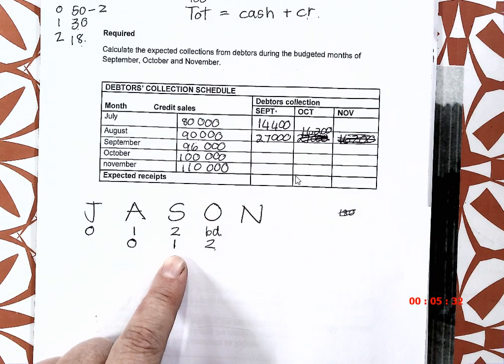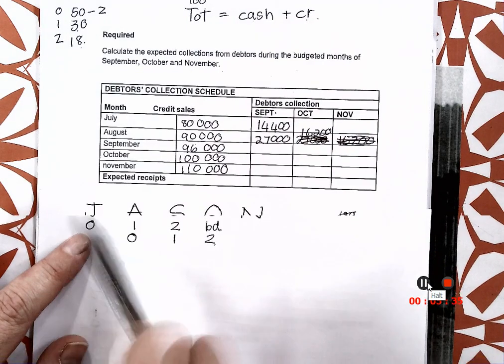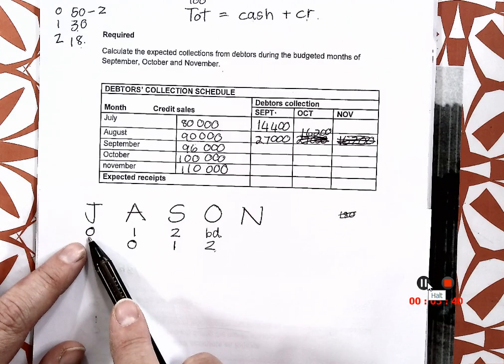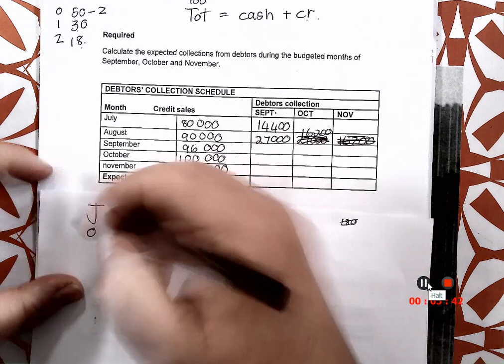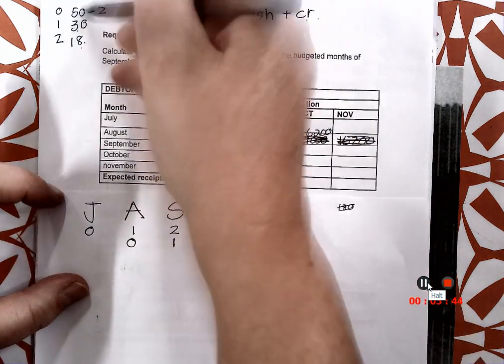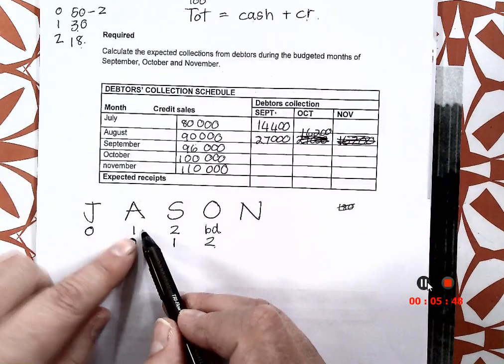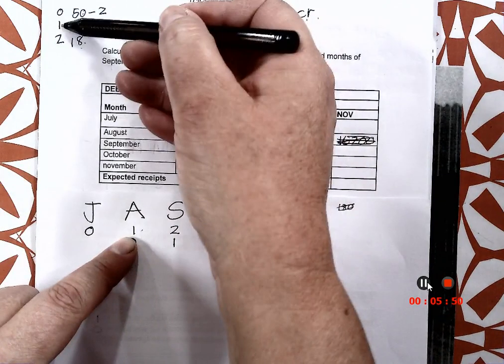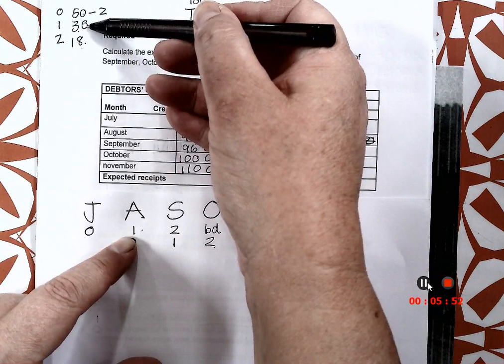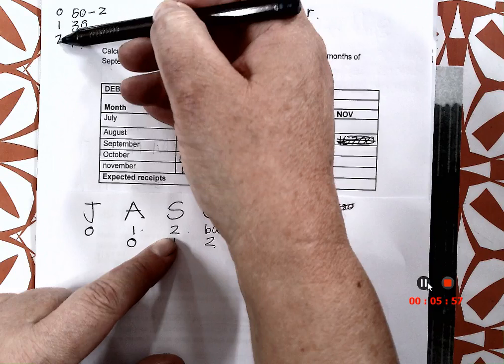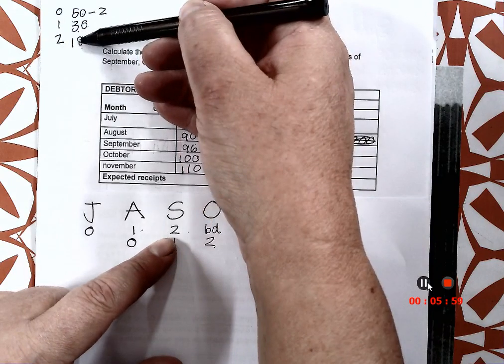Okay, let's talk. When the transaction happens, the month the transaction happens, I coded 0. And I know in month 0, I get 50%. So the month following is code 1, I'm going to get 30%. 2 months following is code 2, I'm going to get 18%.